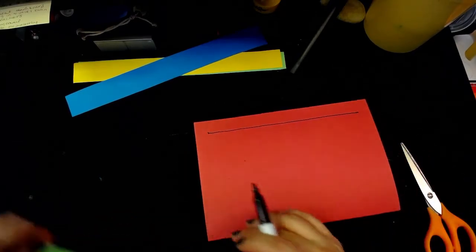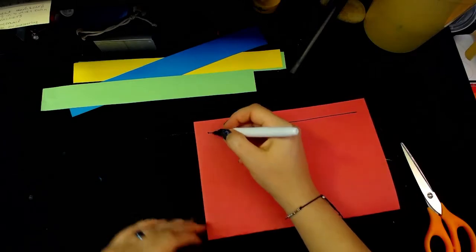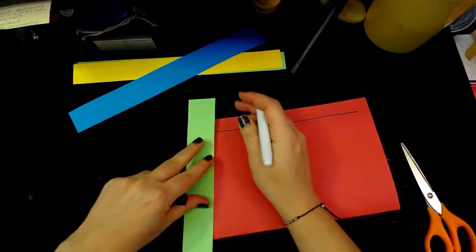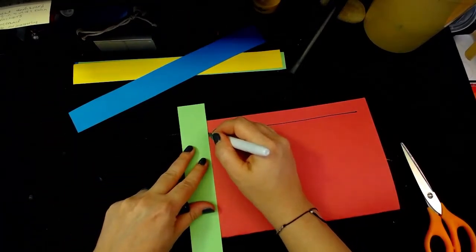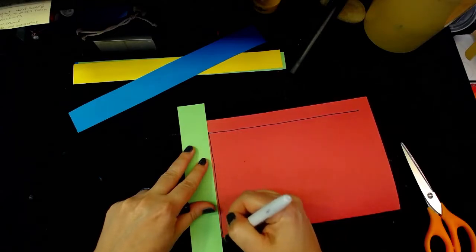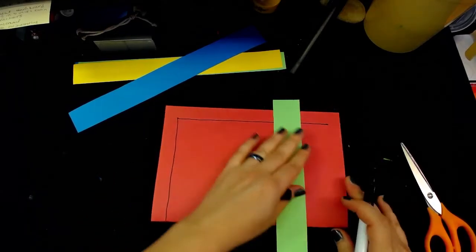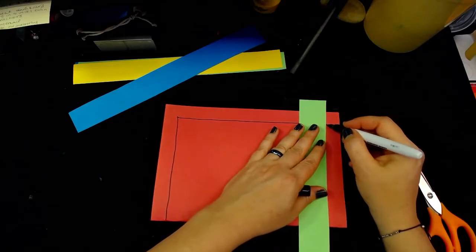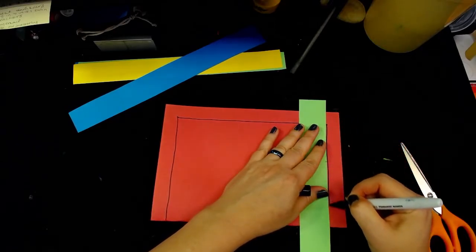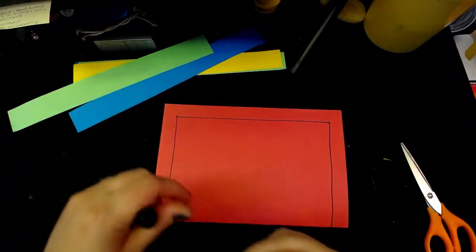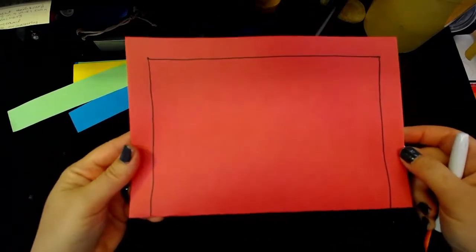You also don't want to cut too close to the edge. So you want to make a border for yourself. That just helps you visually see. Don't cut past those lines, okay? So it will look like this.